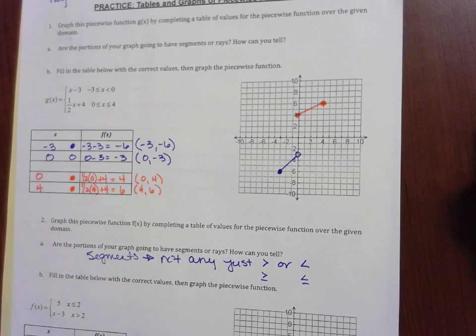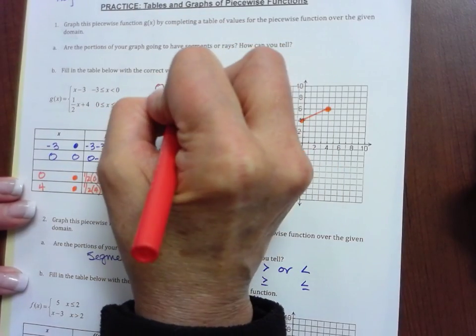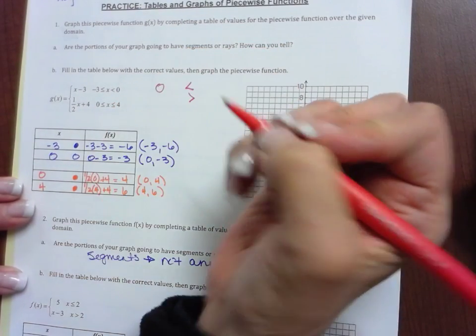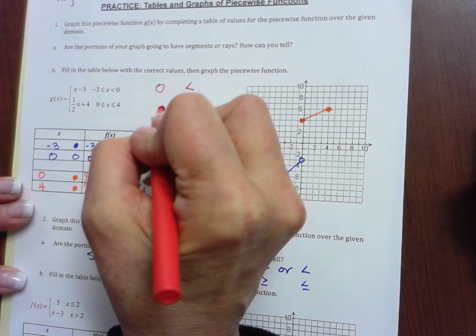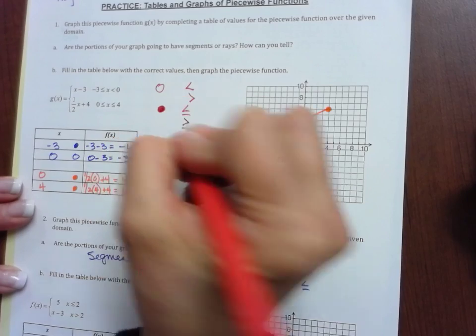How do you know when you use like an open circle or a closed circle? If it's an open circle, then it's less than or greater than. If it is a closed circle, it includes the point, so it's less than or equal to, or greater than or equal to.